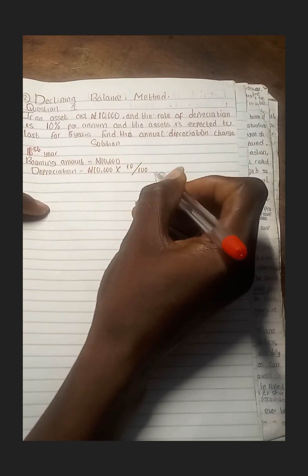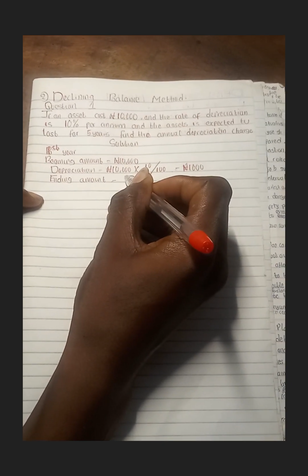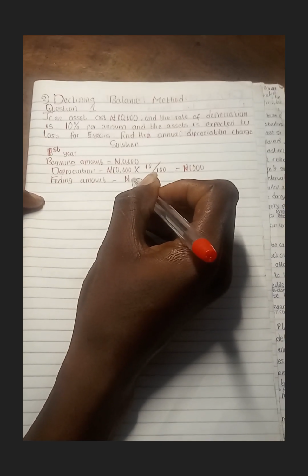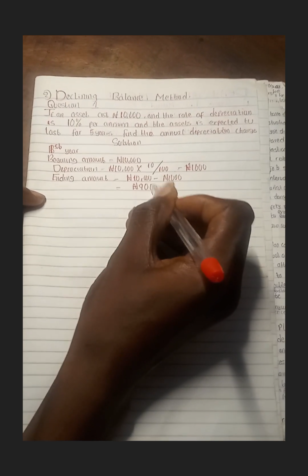The depreciation charge is 1,000 naira. Then the ending amount. The ending amount is the beginning amount minus the depreciation charge, which is 10,000 naira minus 1,000 naira, which is given by 9,000 naira. That is for the first year.